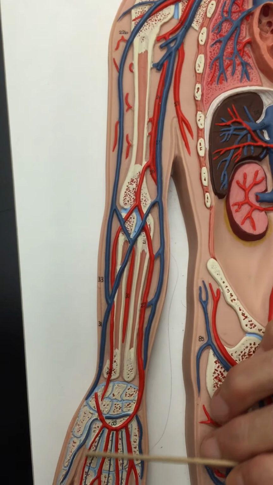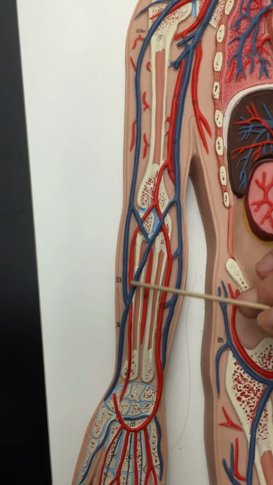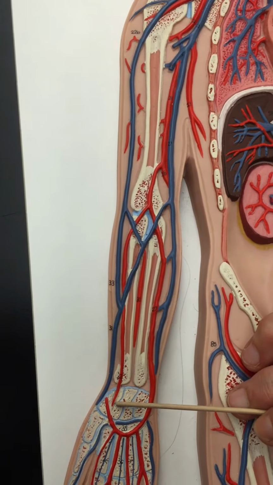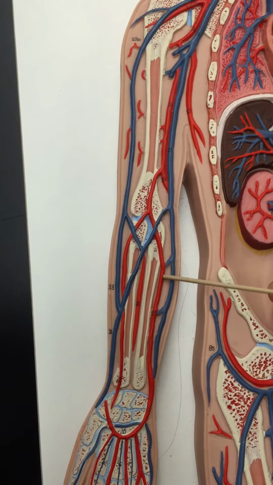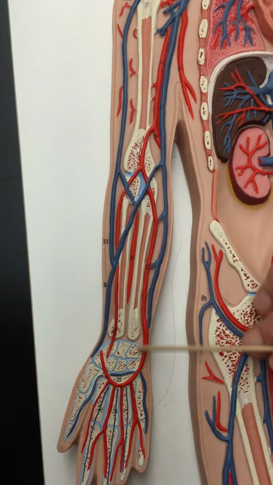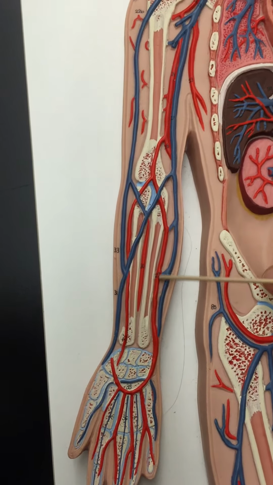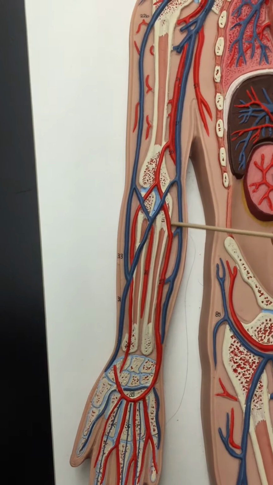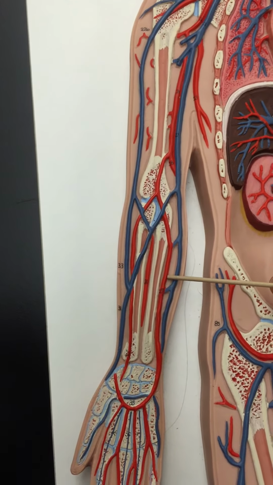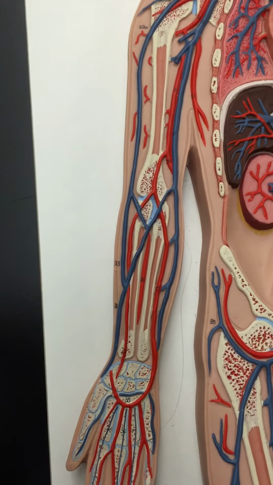This bone is the one that's near the thumb, so this is the radial artery. Or it splits down to this side. It's near this bone, which is near the little finger, so this is the ulnar artery. So these are named for the bones that they're near.